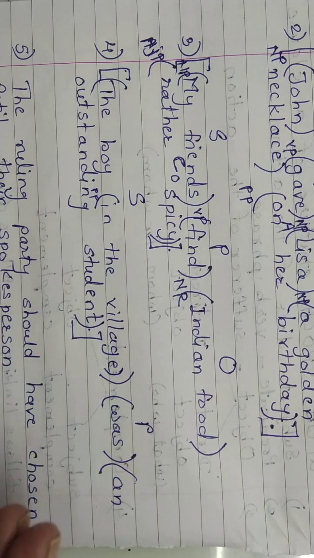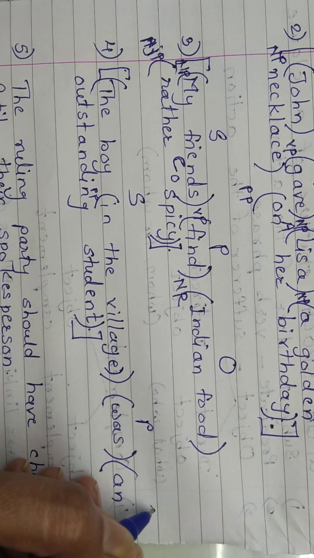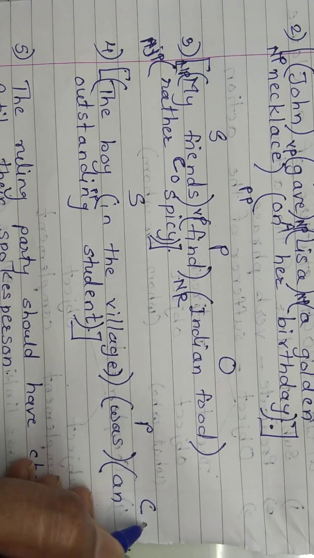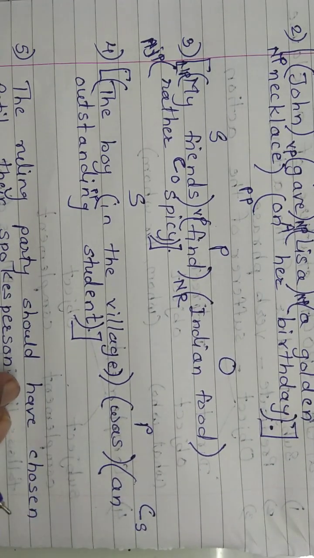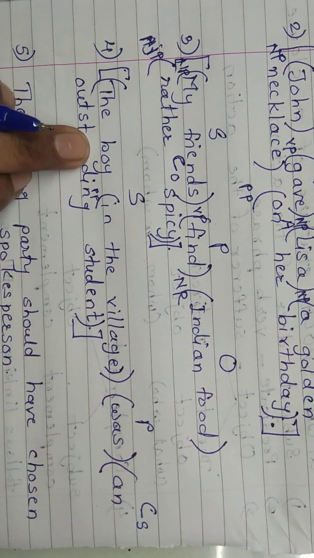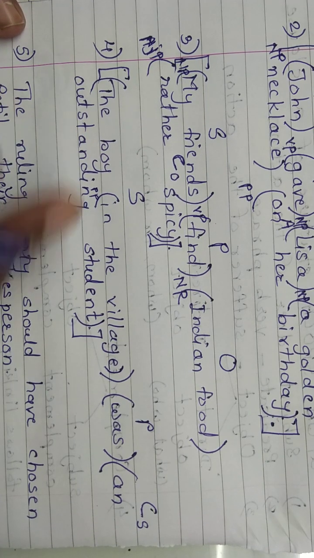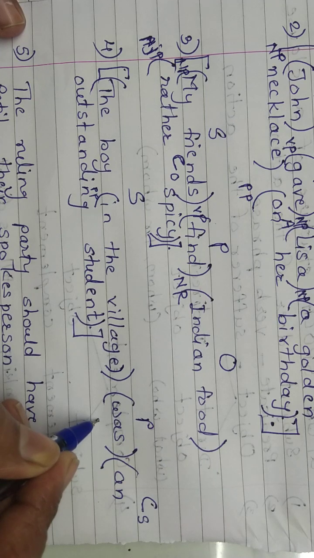It is a complement, but a subject complement, because it defines the boy, which is the subject, and it follows the verb be, seem, look.